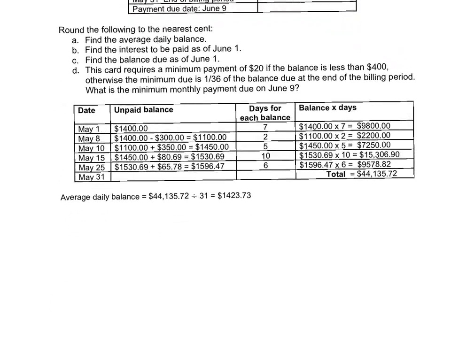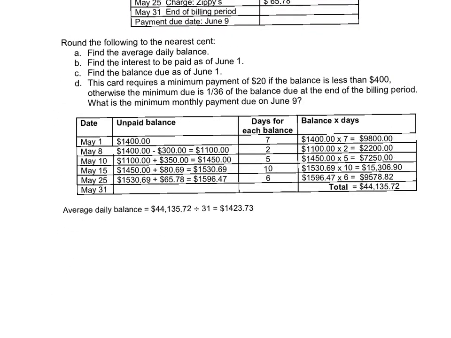In part A, it says find the average daily balance. In this case, we're going to round to the nearest cent, so 2 decimal places. This table is the beginning of part A. Your textbook typically does the calculations with 2 tables.